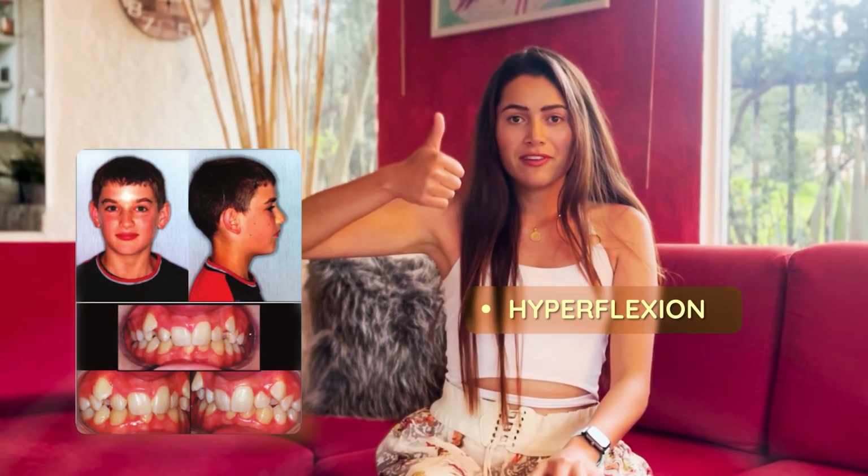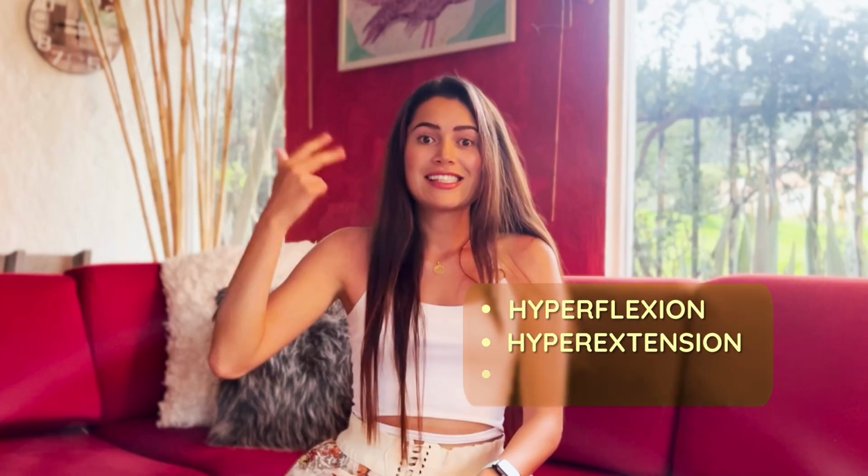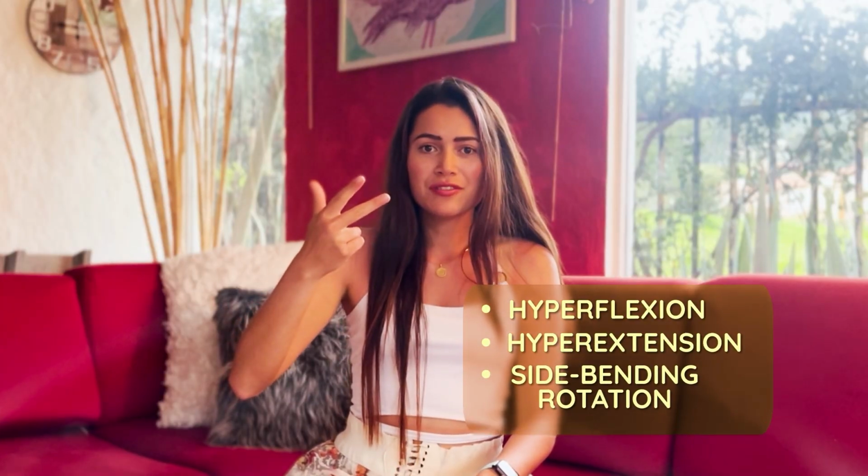Physiological distortions are based on natural movements of the cranial bones, things your skull is supposed to do. But when those movements become stuck, exaggerated, or locked into one position, they can start to affect the whole body, including your bite, your posture, and the shape of your face. There are 4 of those: hyperflexion, hyperextension, side bending rotation, and torsion.